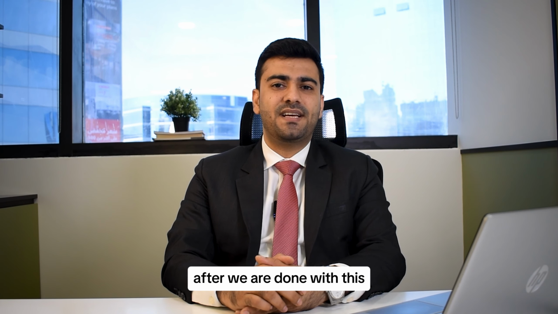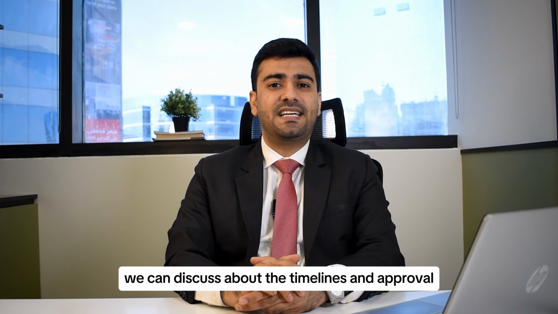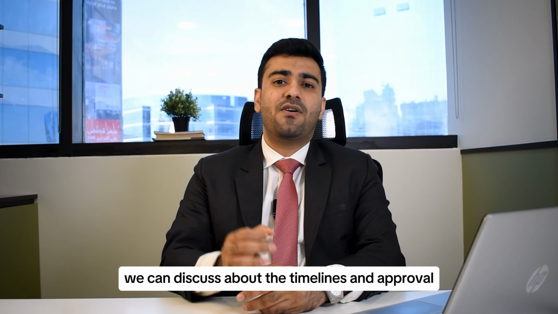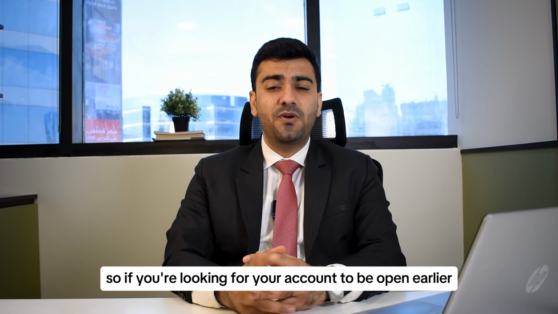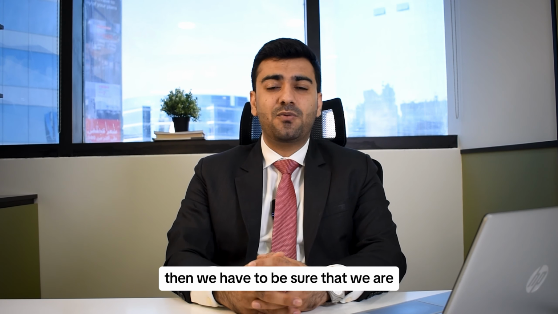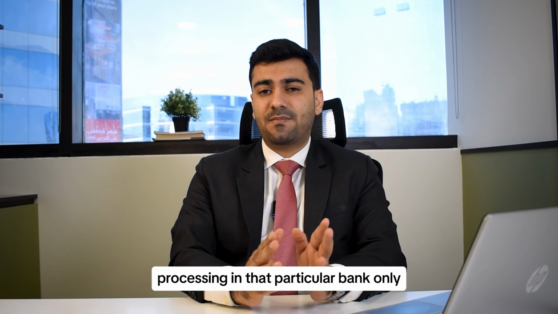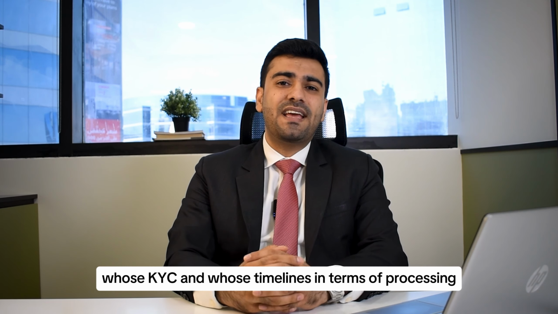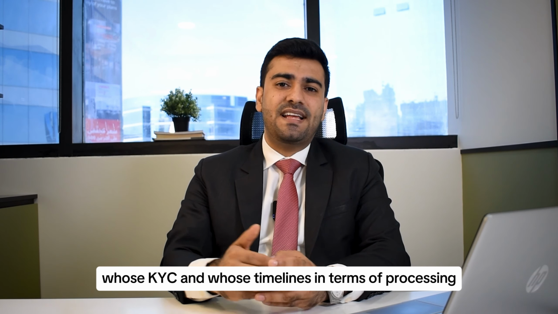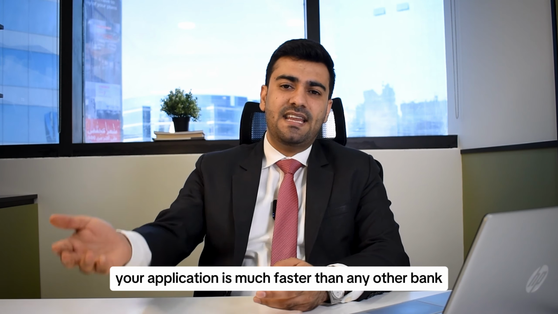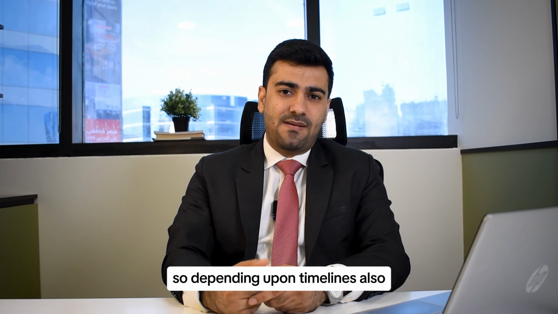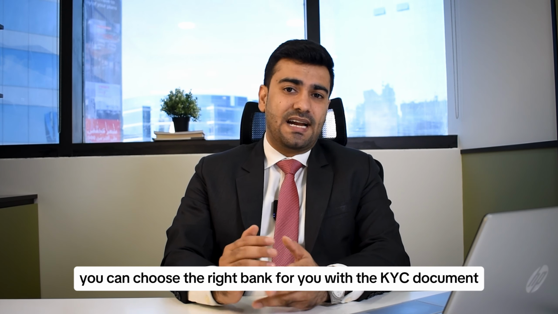After we are done with this, we can discuss the timelines and approval for that specific bank. So if you are looking for your account to be opened earlier, then we have to be sure that we are processing with that particular bank whose KYC and whose timelines in terms of processing your application are much faster than any other bank. So depending upon timelines also, you can choose the right bank for you.